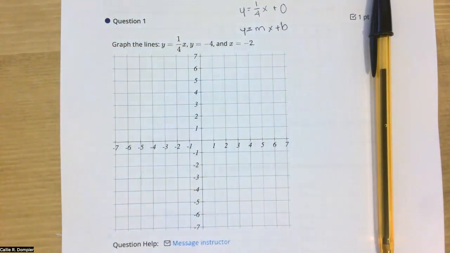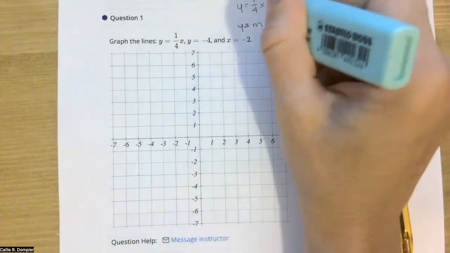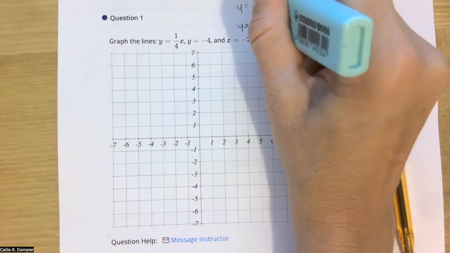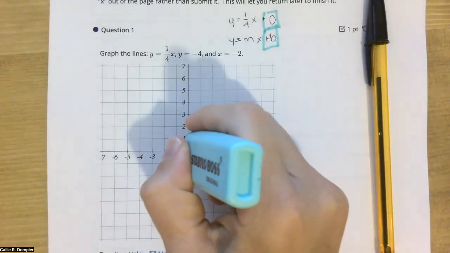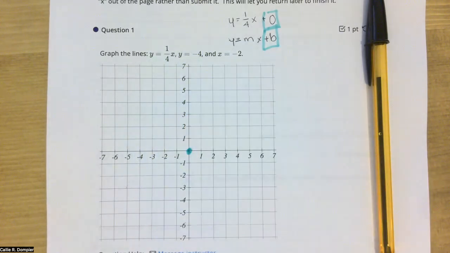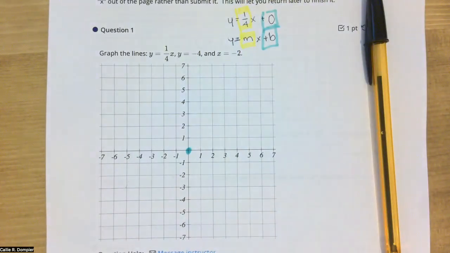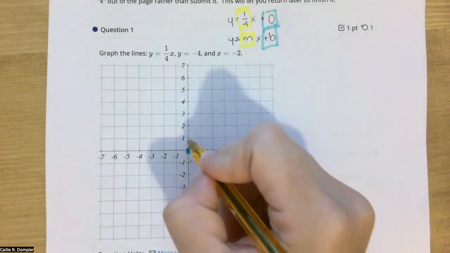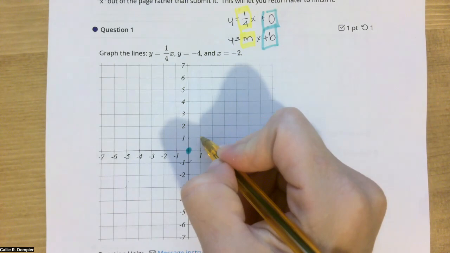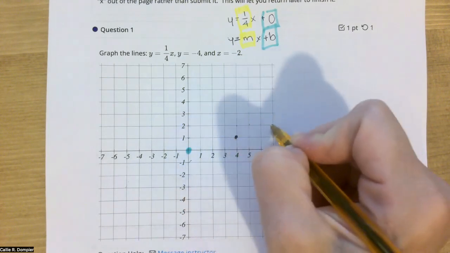And remember that b is going to tell you where it crosses the y-intercept. So it's going to cross the y-intercept at your b, which is 0, right? And then that m is your slope. Your slope is always rise over run, right? So here we're starting at our b, which was 0. We're going to go up 1, and then we're going to go to the right 4. Up 1 to the right 4.